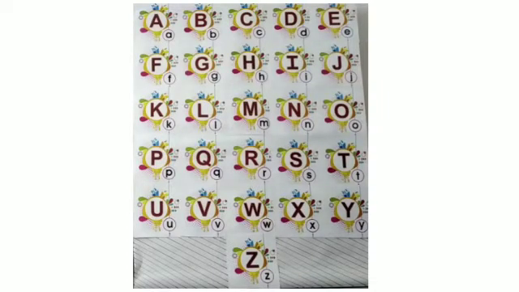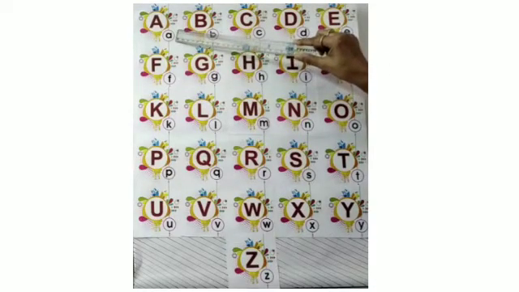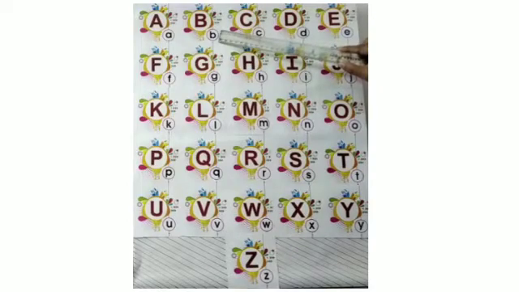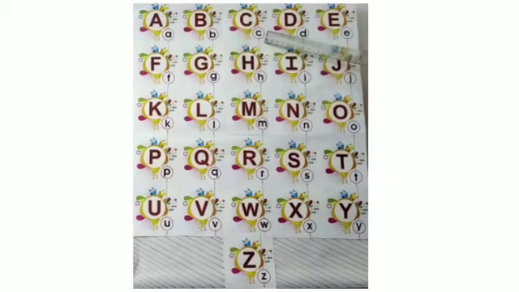Now we will revise sounds of letters from A to M. A says a, as in apple. B says ba, as in ball. C says ka, as in cat.